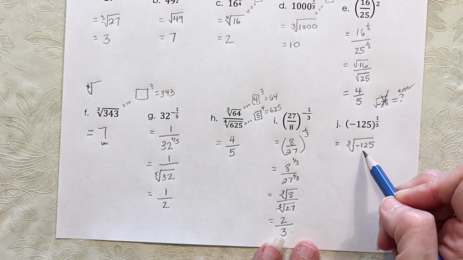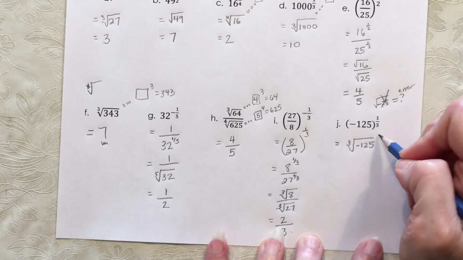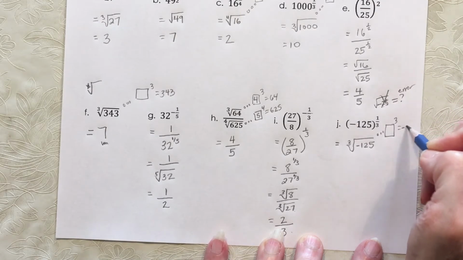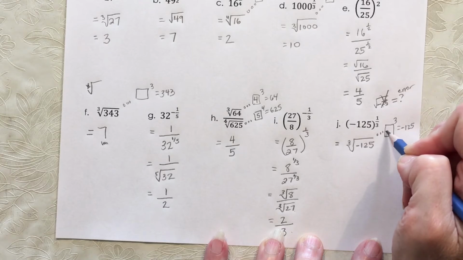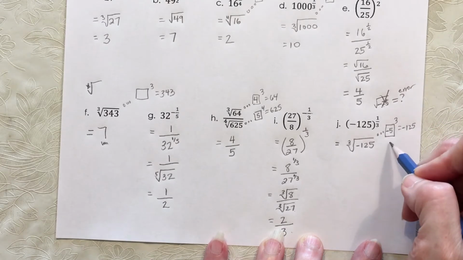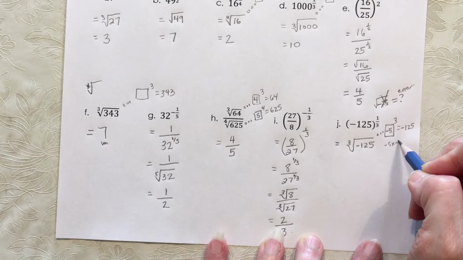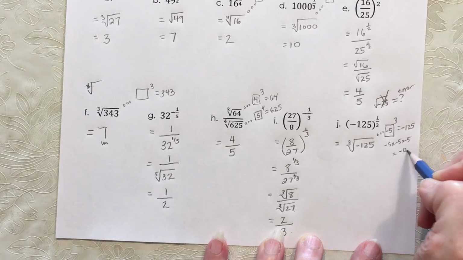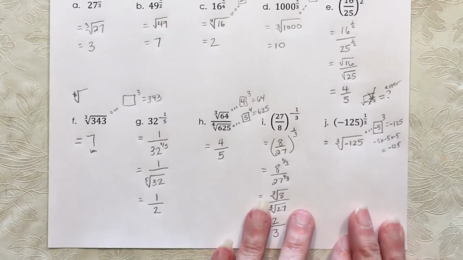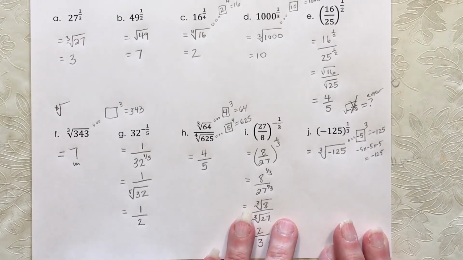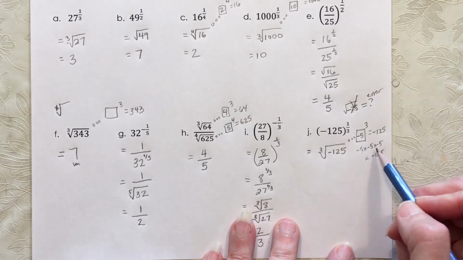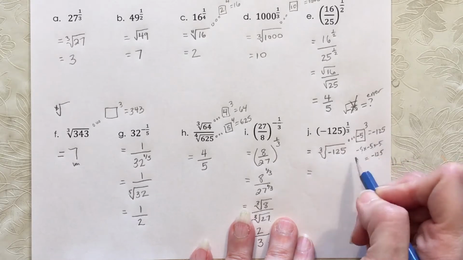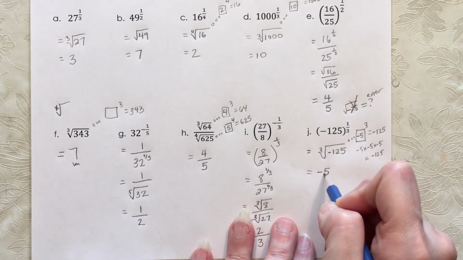But is there a number that multiplies by itself 3 times to give you negative 125? And the answer is negative 5. So if you think about it, negative 5 times negative 5 times negative 5 gives you negative 125. Oops, move it over so you can see that. So negative 5 times negative 5 is positive 25, times another negative 5 gives you negative 125. So the third root of negative 125 is negative 5.